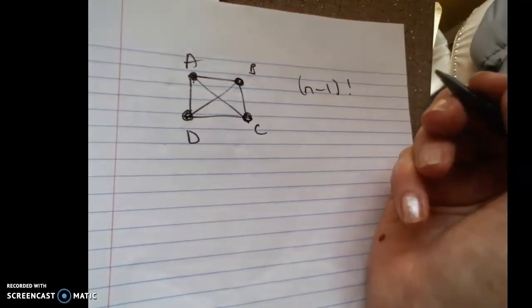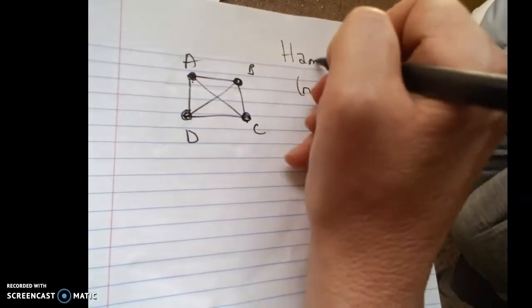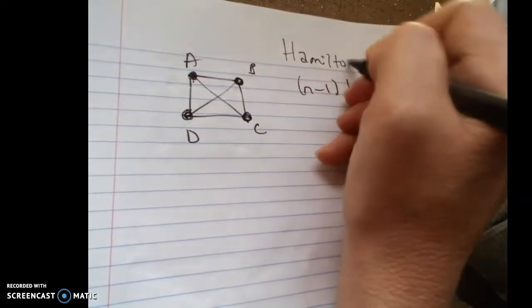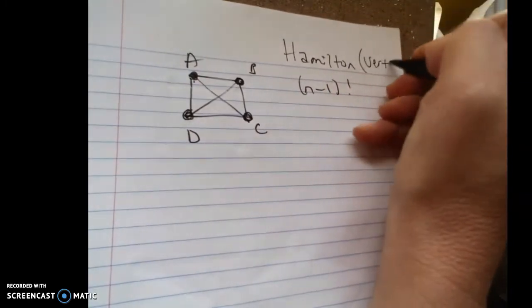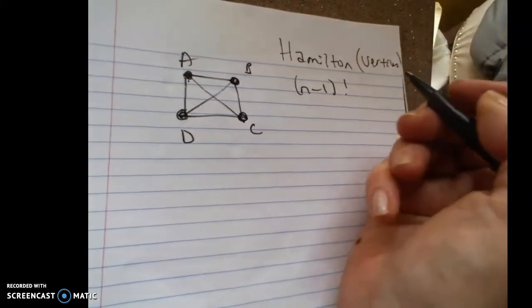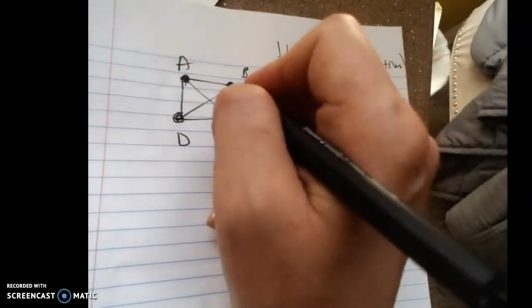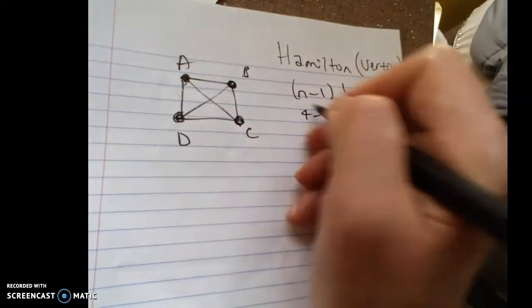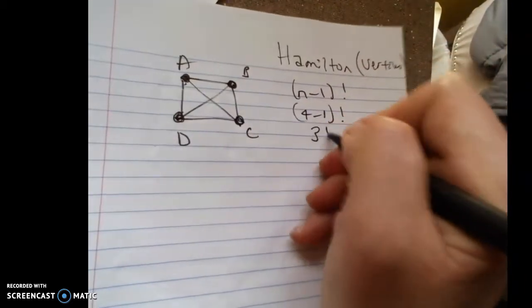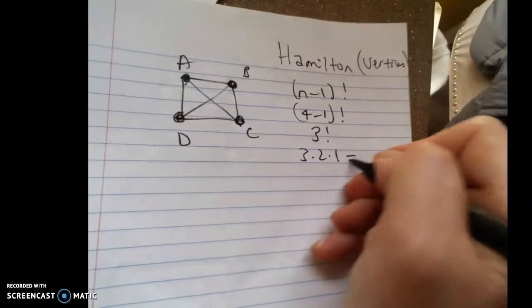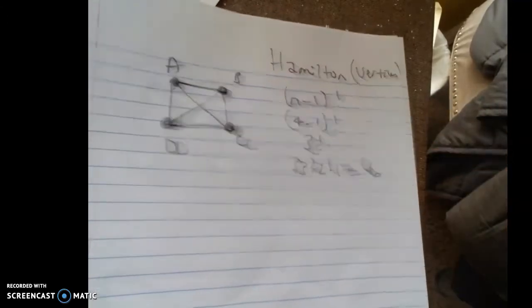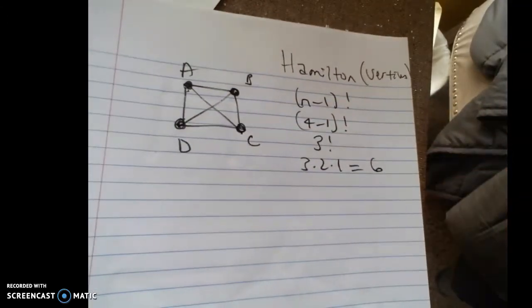for him. And again, remember, Hamilton cares about vertices. He cares about the cities. Edges he could care less. So I have 1, 2, 3, 4. 4 minus 1 factorial, 3 factorial, which means 3 times 2 times 1. So there are 6 unique ways of doing this.